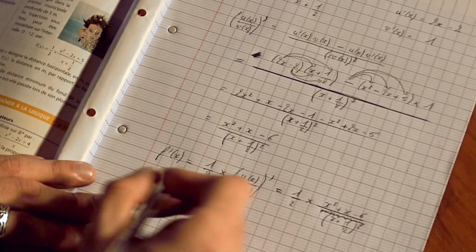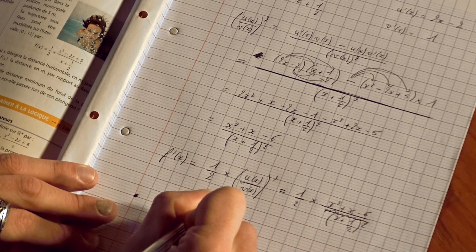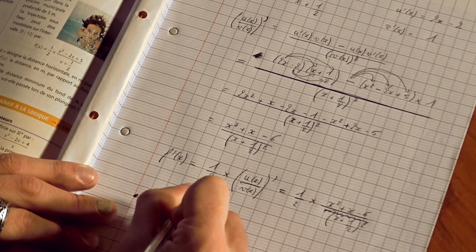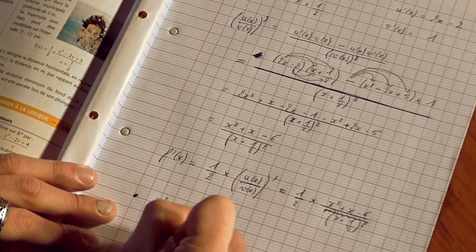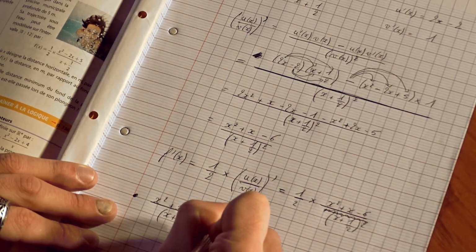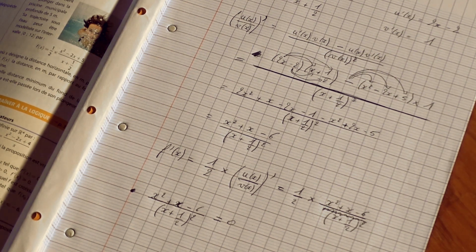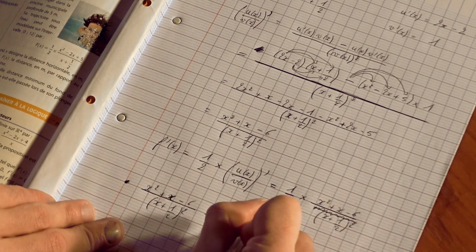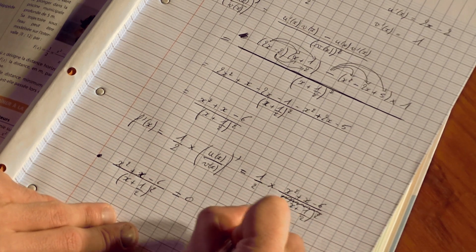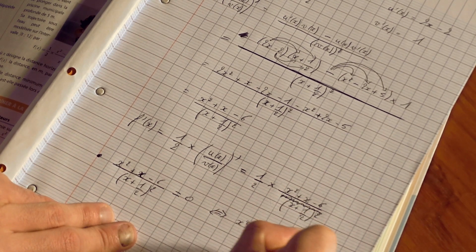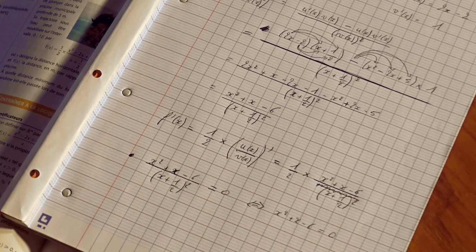So we are looking for x when this is equal to 0. So it's an equation. We have to resolve this. So it is equal to 0 if the numerator is equal to 0, but the denominator must be different of 0.